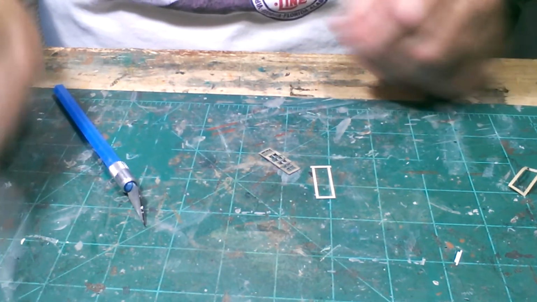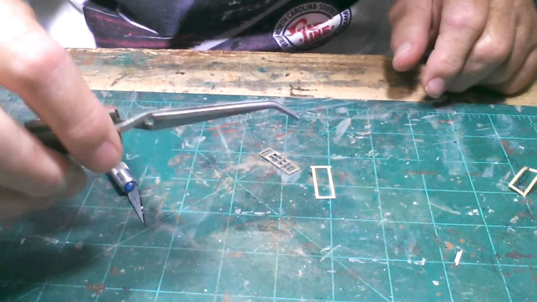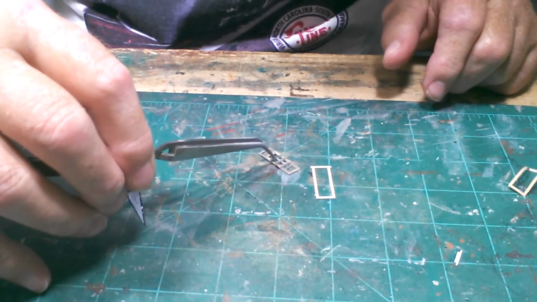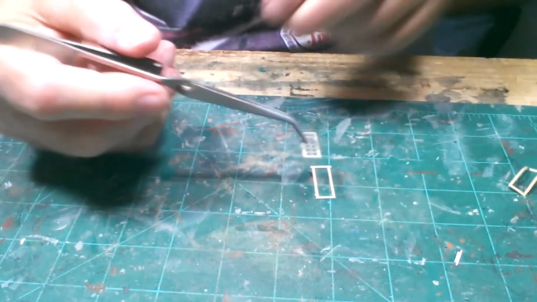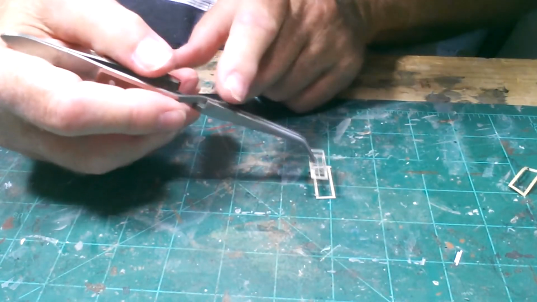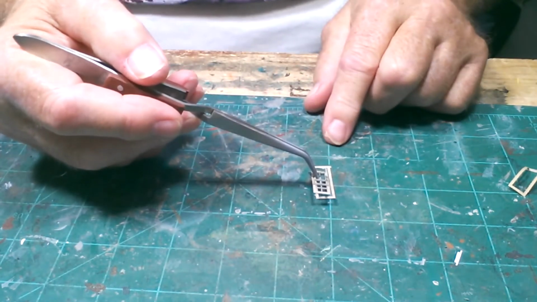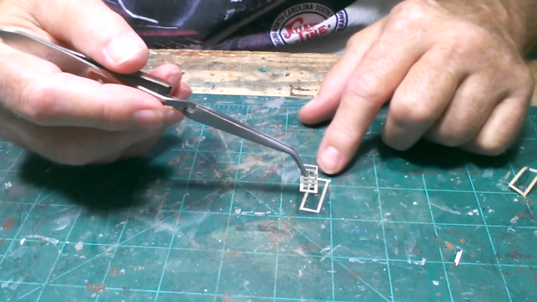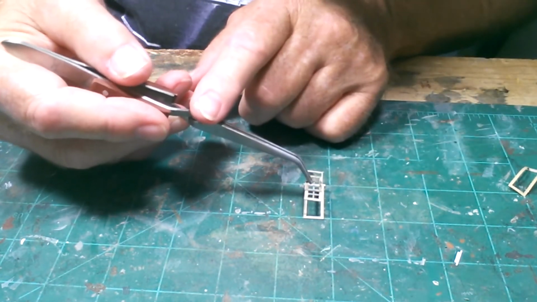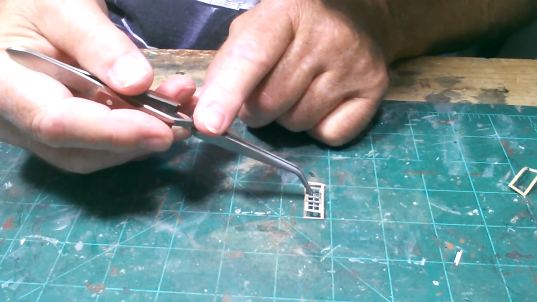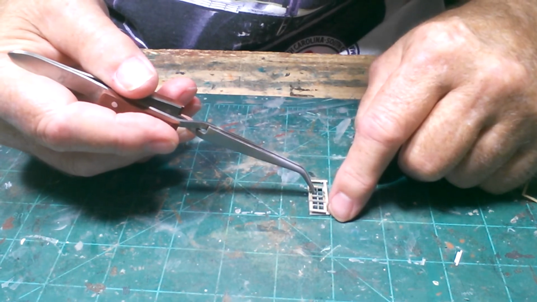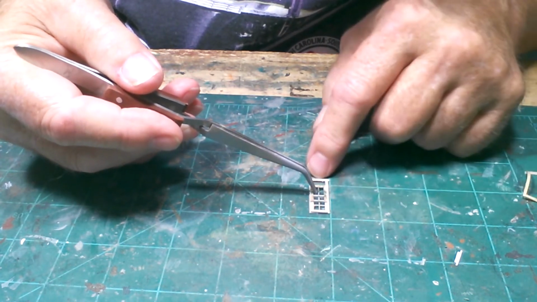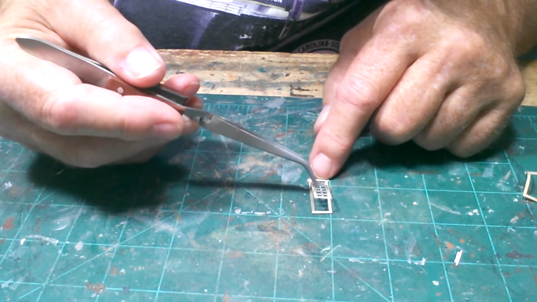All right. Grab it right there. Okay, now trying to get this right here. Gotta move it down just a little bit.